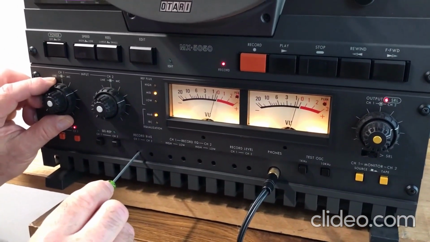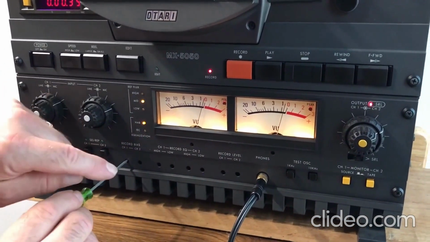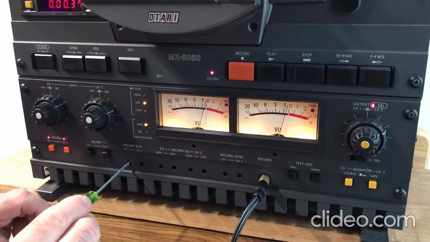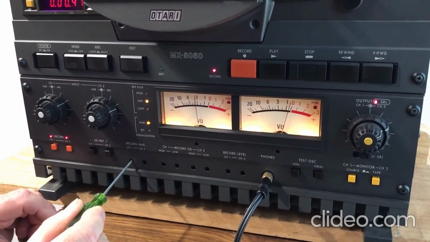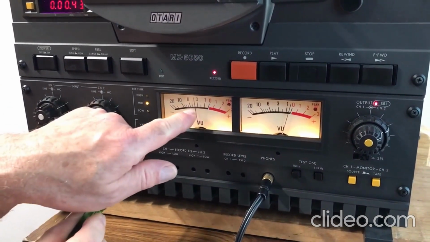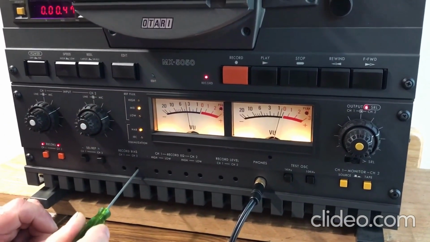Then I set the input level to 0. And then what I do is I continue turning it clockwise. We're going to over bias 3.5 dB. So we've gone 1, 2, 3.5 dB. We do the same thing to the right channel.